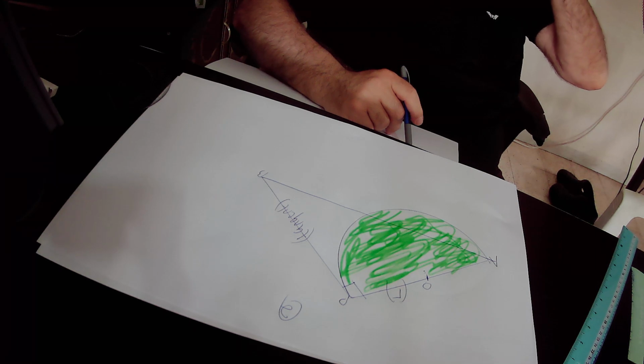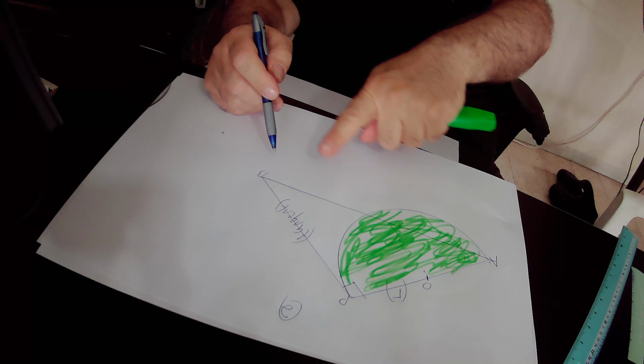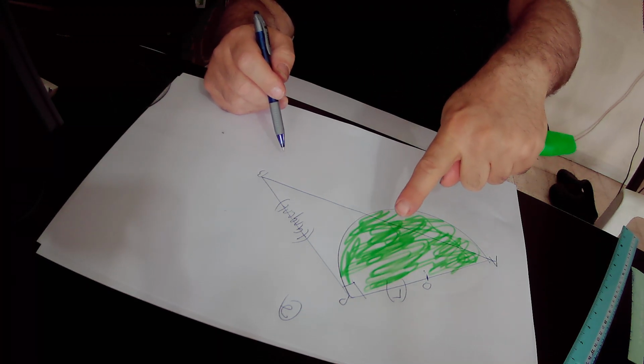So here in the drawing, from the common external point B, we have tangent BP to the green semicircle.